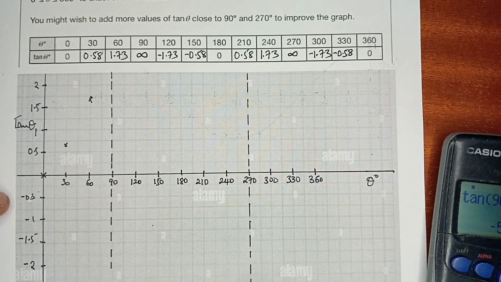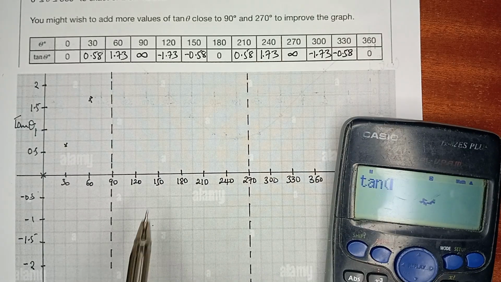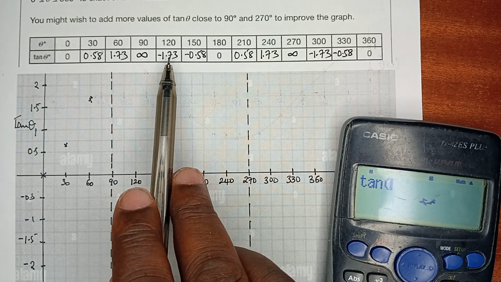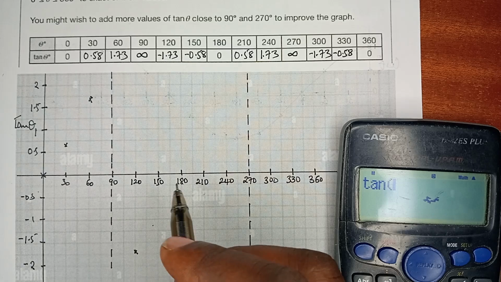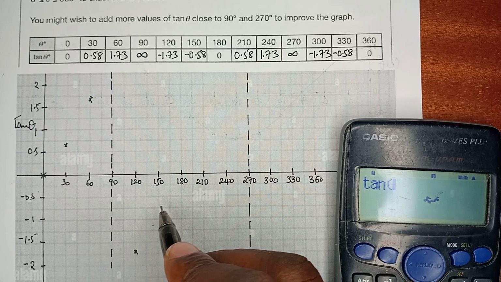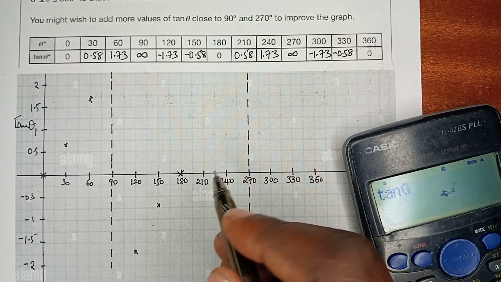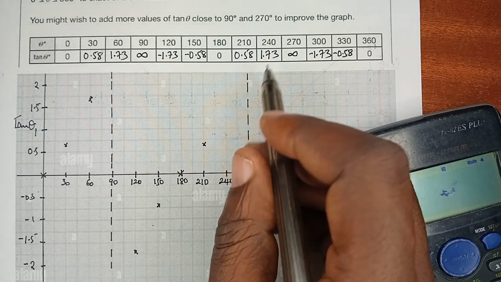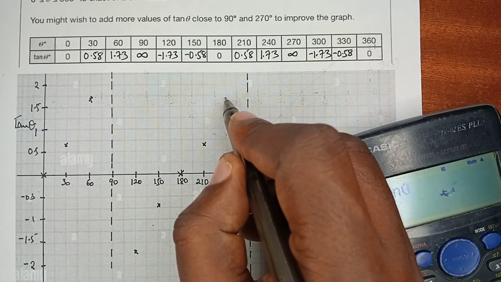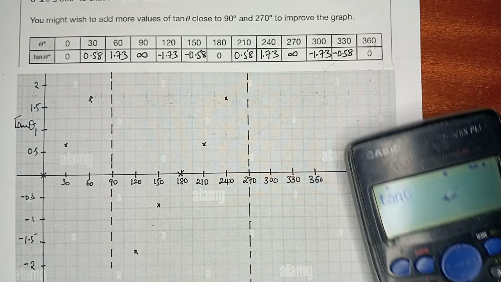The tangent of 120 is already given here, negative 1.73. 150, negative 0.58, somewhere there. 180, we have 0. 210, we have 0.58. 240, we have 1.73, and again 270, another asymptotic graph.